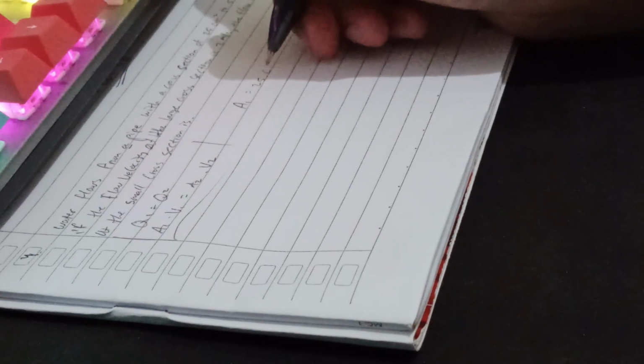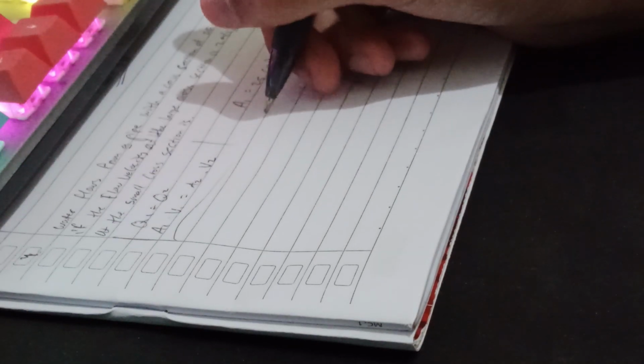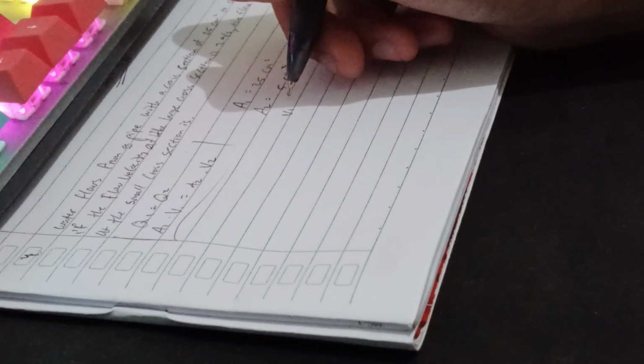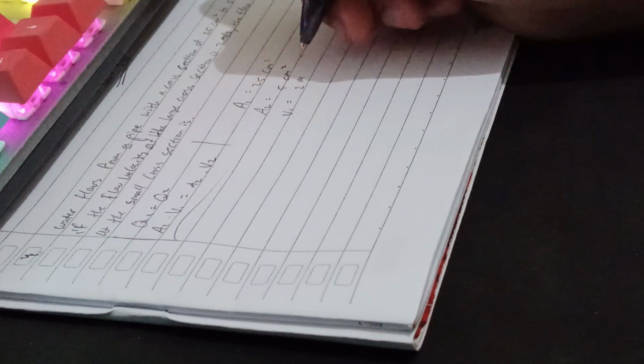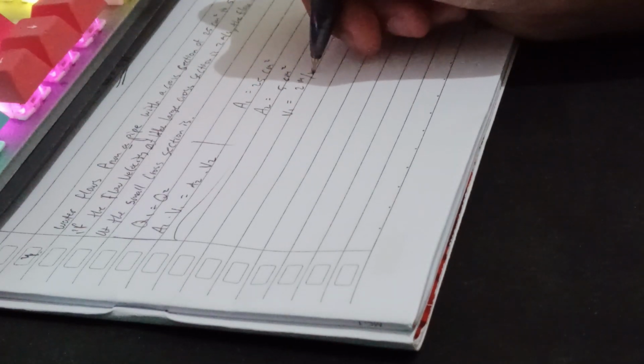Next, we're going to write the data from the question as usual. So A1 is 25 centimeters squared. The A2 cross section is 5 centimeters squared, and the velocity V1 is 2 meters per second.